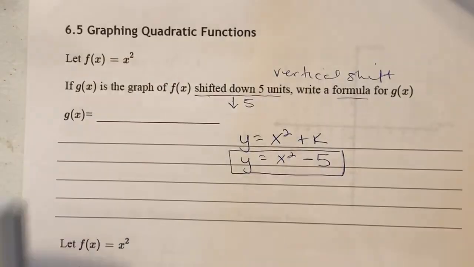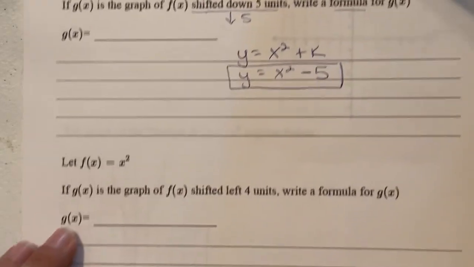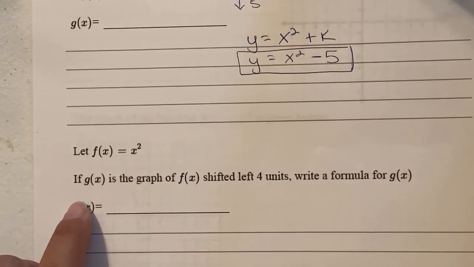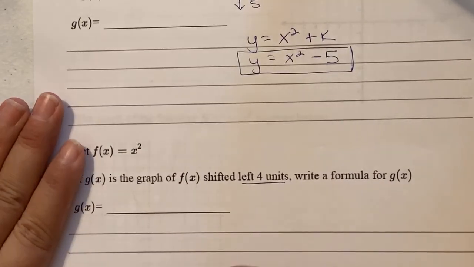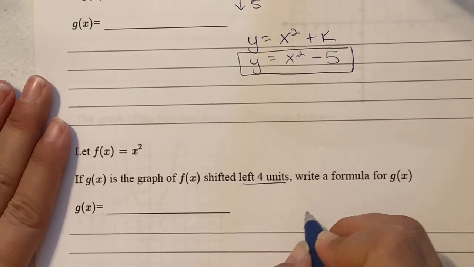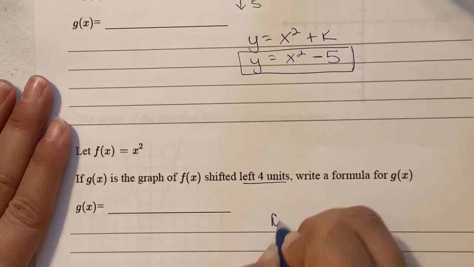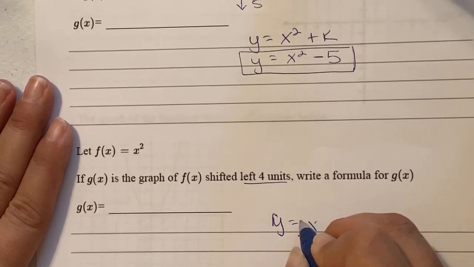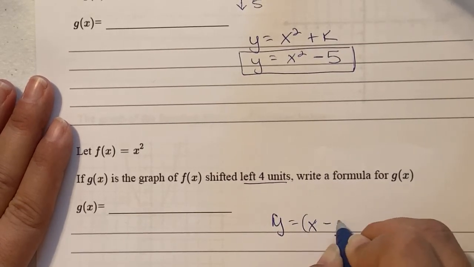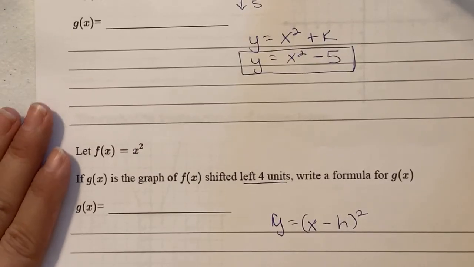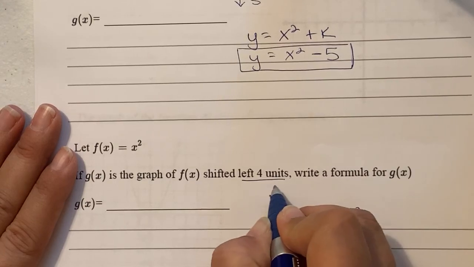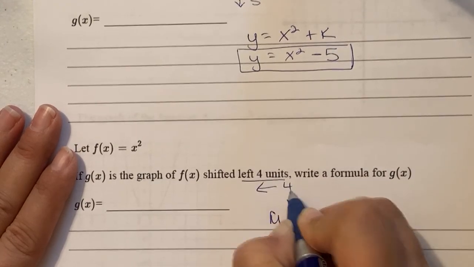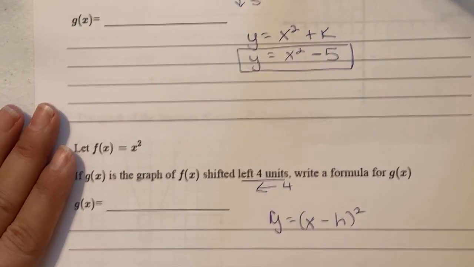On the next example, it says let f of x equal x squared. If g of x is the graph of f of x shifted left 4 units, write the formula. Remember, these are horizontal shifts, where the setup is y equals x minus h squared. If you want your graph to go to the left 4 units, it needs to be the opposite of the sign.